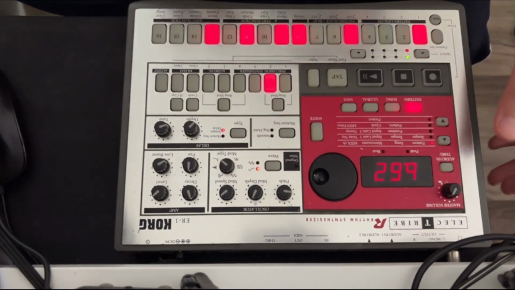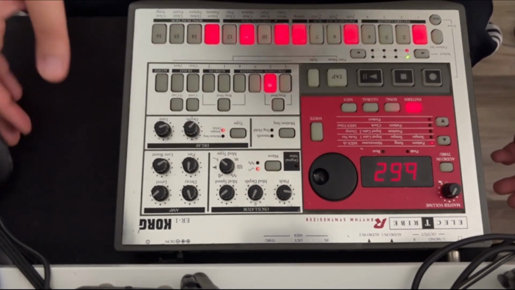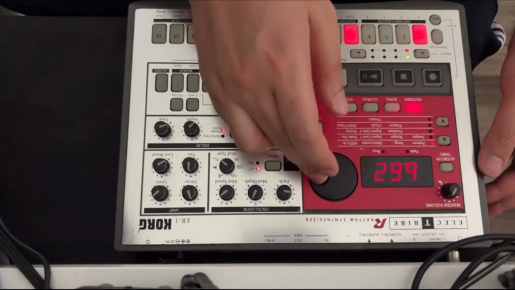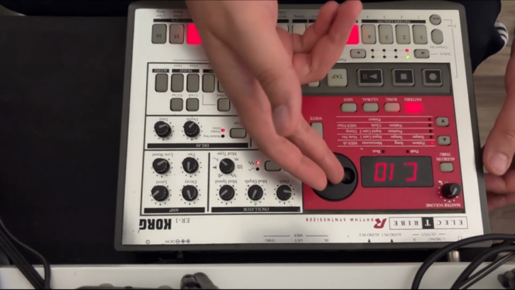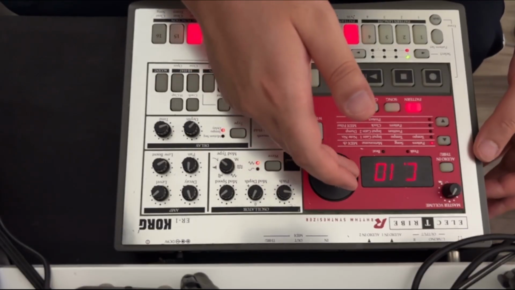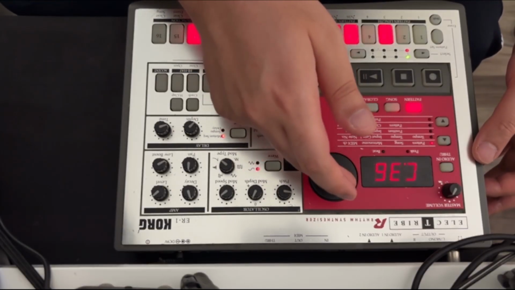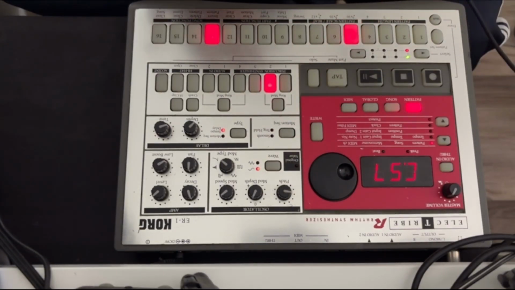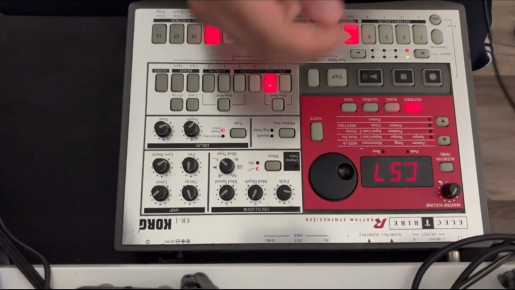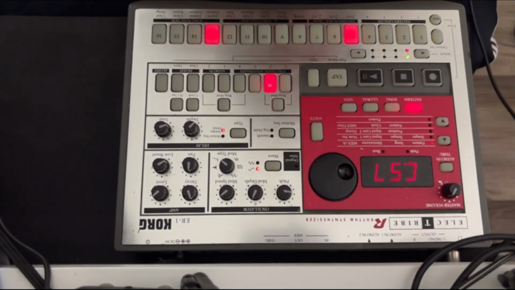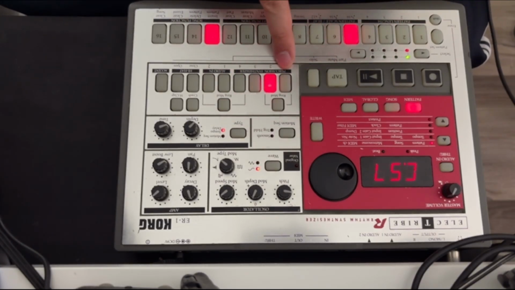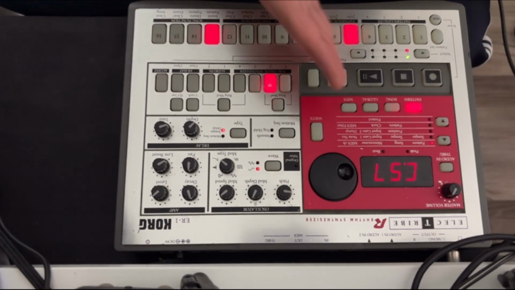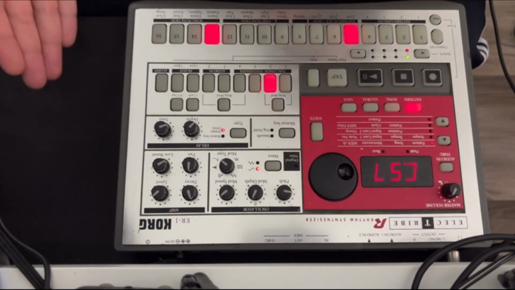So what am I doing? These are patterns. I'm scrolling through patterns. It's very self-explanatory at the moment. And amazingly enough, every pattern has sounds programmed differently. Every pattern has its own sounds.